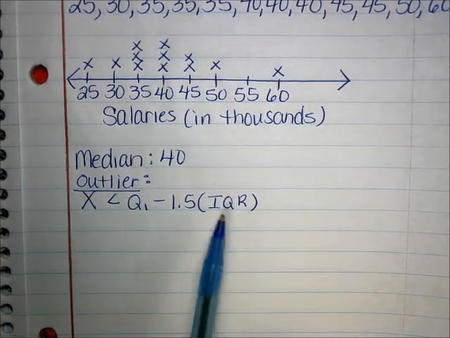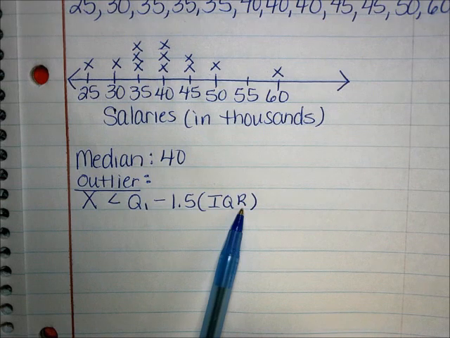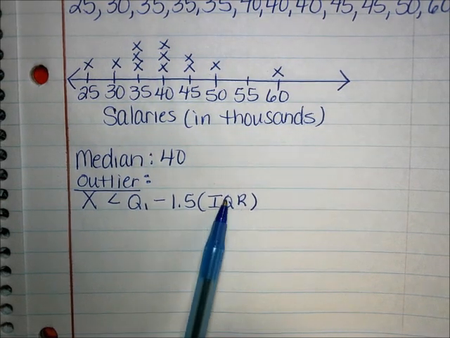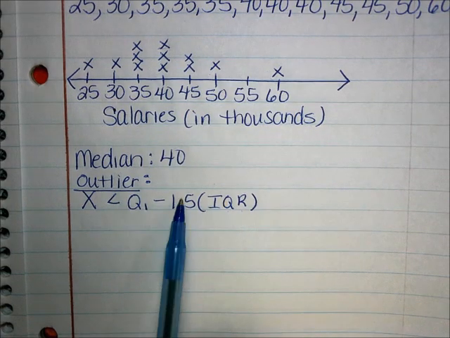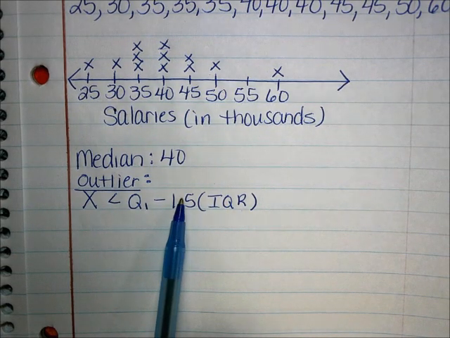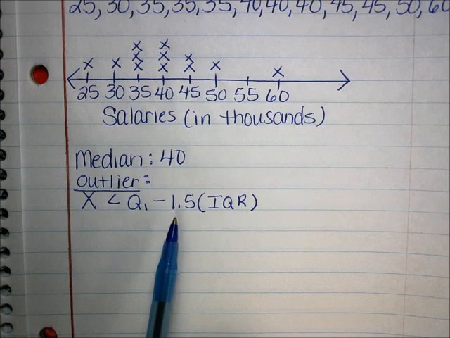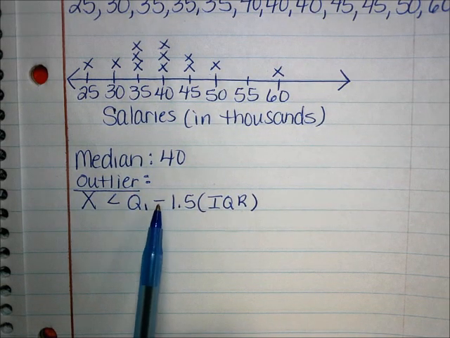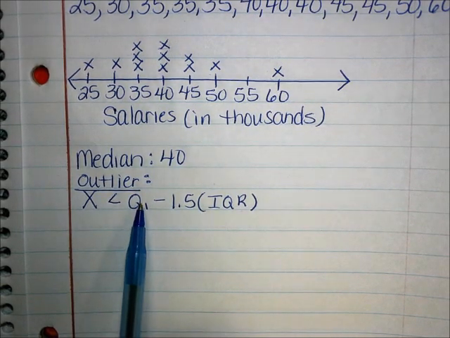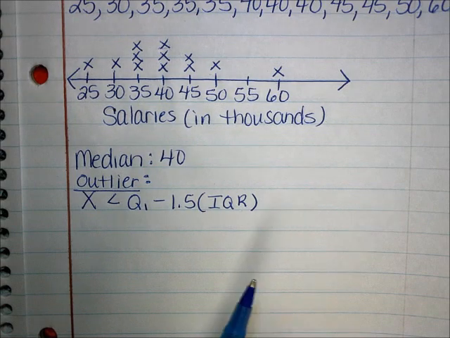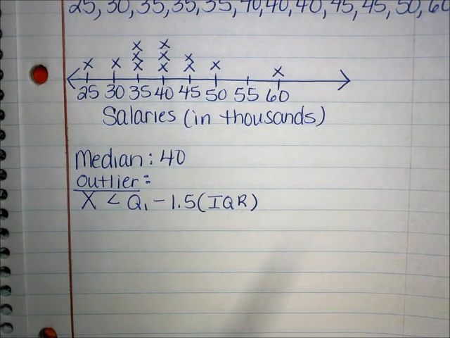Now what that means, think about the interquartile range. That is the range of the middle values. If you take the range of the middle values and you multiply it by 1.5, and you are that far below the first quartile, that means that you're more than 1.5 times below that range, below that first quartile.